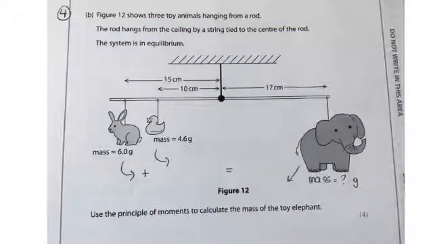Reached our last example, and I hope you've been doing all right on the 3 that we've tried already. Let's look at this one on moments to finish. So this question is about turning forces, and the elephant is going to turn one way, but the duck and rabbit combination are going to turn in the opposite direction.